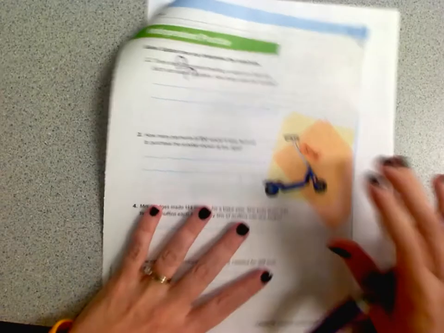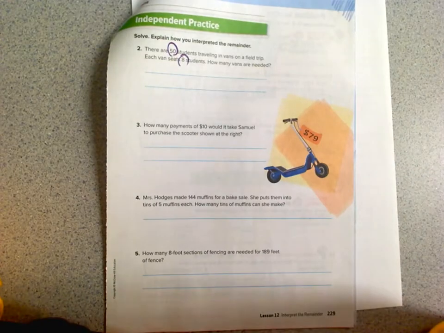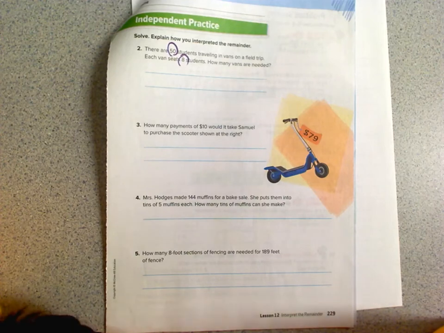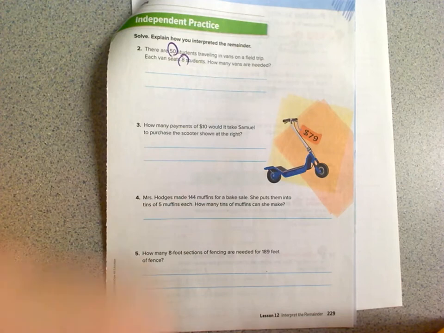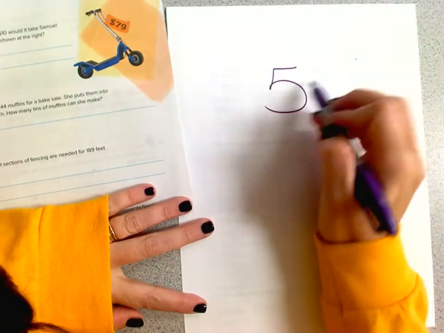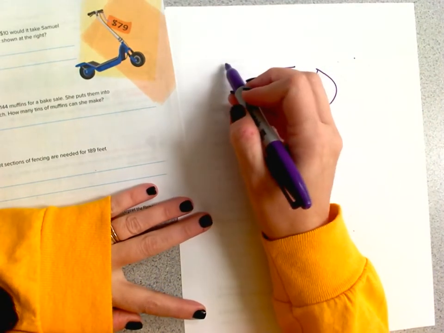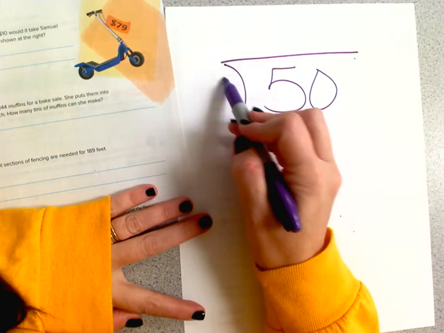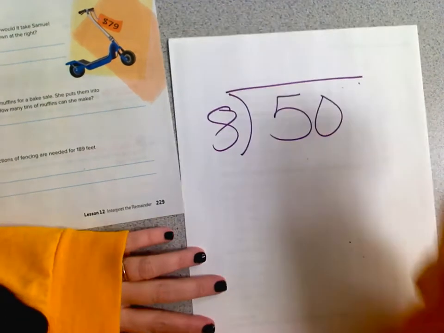So before we answer this question, think about this. We are definitely going to want to make sure we have every kid on a van, regardless of if there's leftover seats on the van or not. Everybody needs to be on the van to get to the field trip. So let's keep that in our mind as we're doing this. So 50 students, and the van seats 8 students per van.